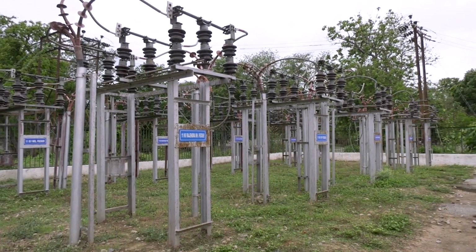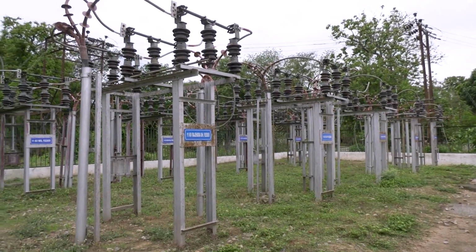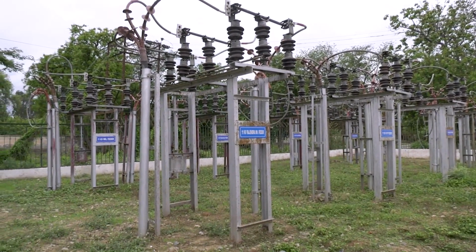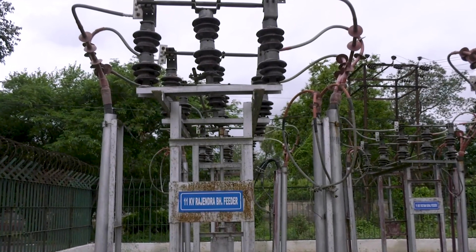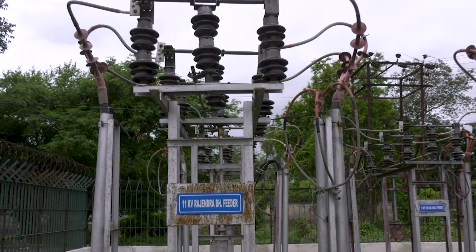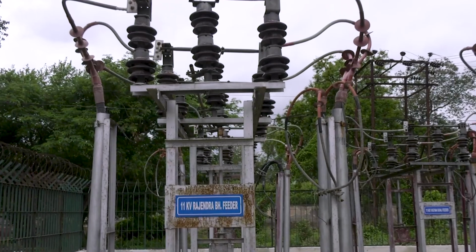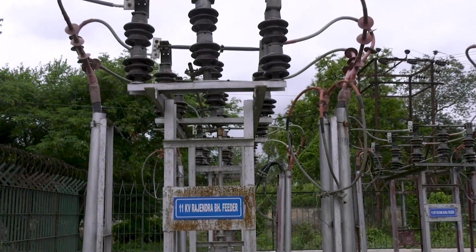These are the actual 11 kV feeders in the field, with all 10 feeders present here. The isolators present here ensure manual tripping in the field if a trip signal from the panel does not work, and they are also used for maintenance purposes.